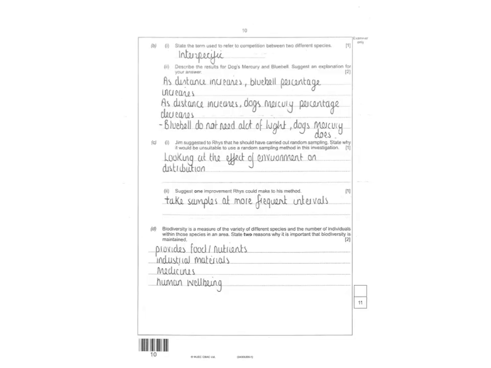Name the term used to refer to competition between 2 different species. That is inter-specific competition. Describe the results for dog's mercury and bluebell. Suggest an explanation for your answer. So as distance increases, the bluebell percentage also increases. As distance increases, the dog's mercury percentage decreases, so it's the opposite.